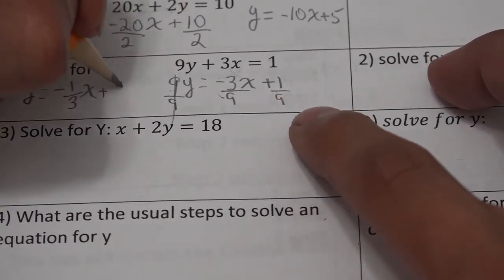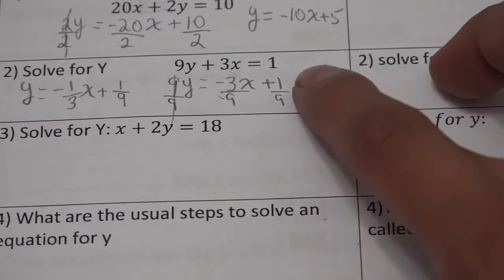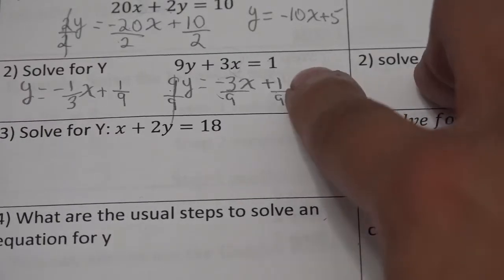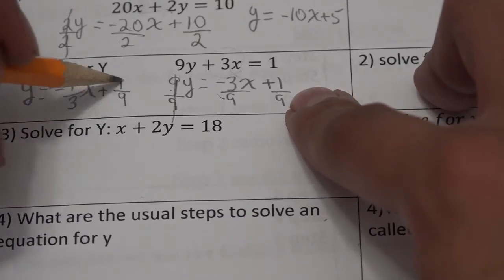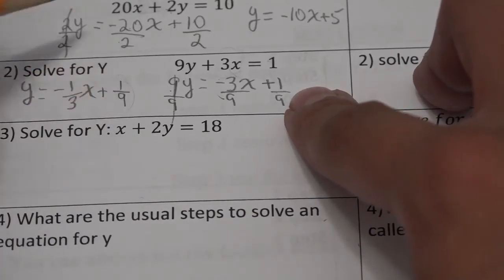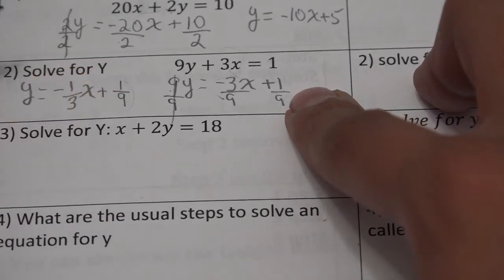Plus 1 over 9 really cannot be simplified because 1 is already in simplest form. So you just leave it like that. So your slope is negative 1 over 3 and your y-intercept is 1 over 9. The coordinates of the y-intercept are (0, 1 over 9).